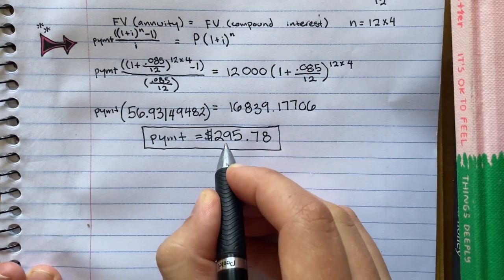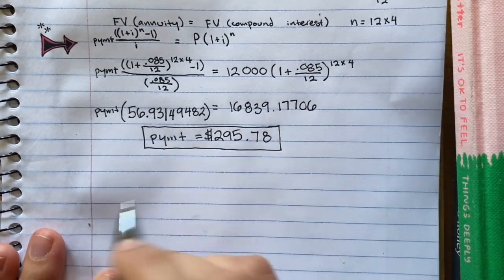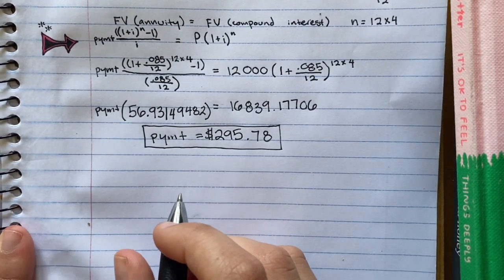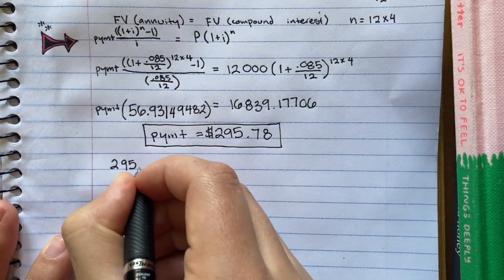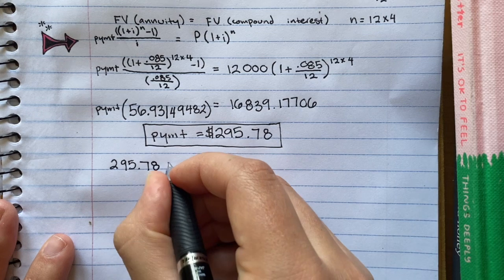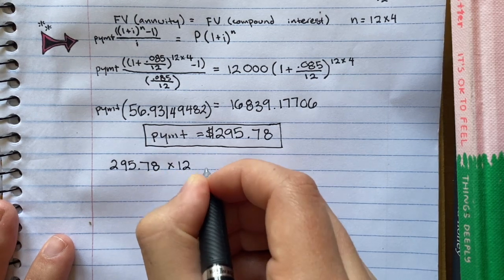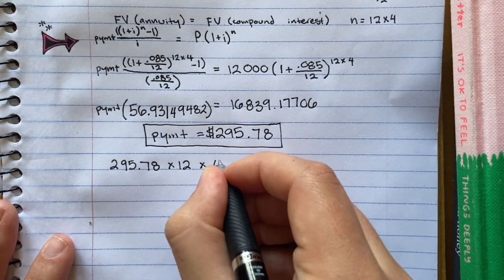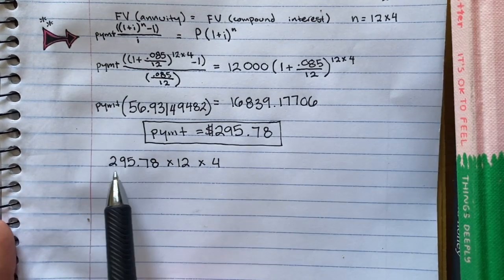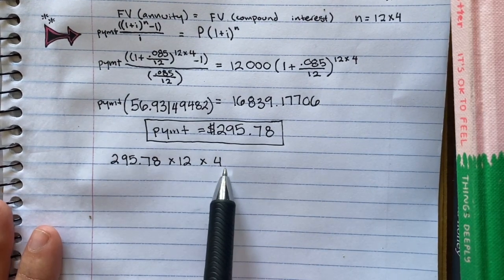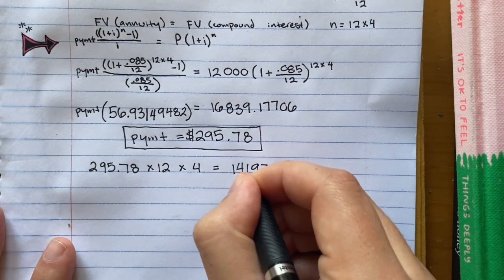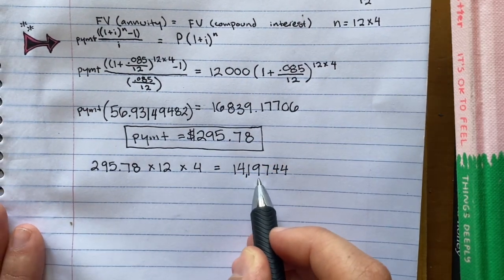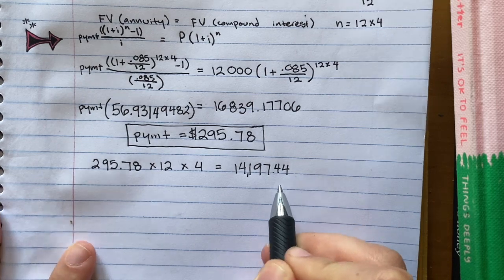So if we know that this is our monthly payment, to find the total interest we're going to pay over time, we're going to take this payment times 12 times 4. That's because we're making those payments every month for 4 years. So the total amount of money that we're paying is $14,197.44.